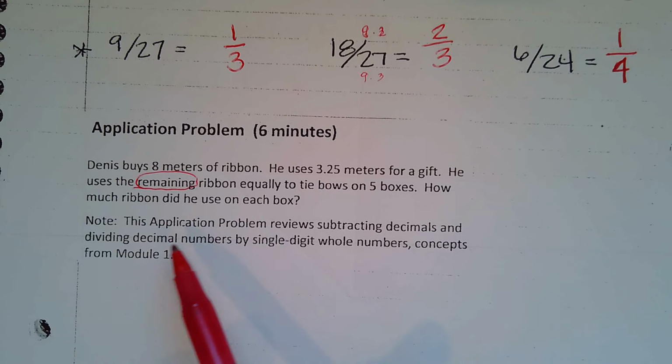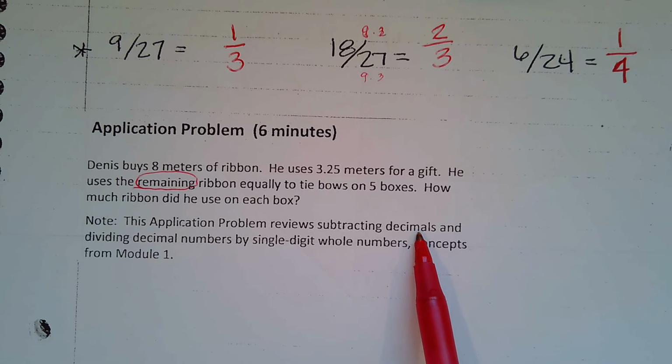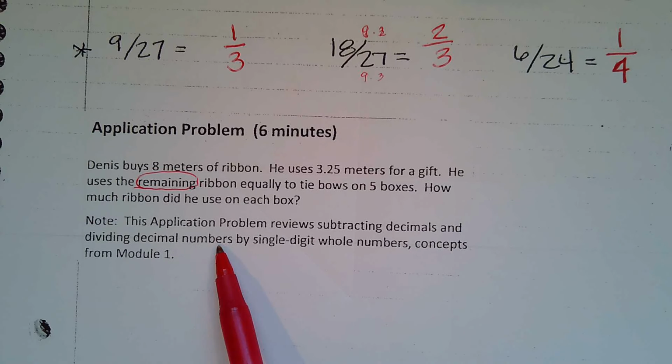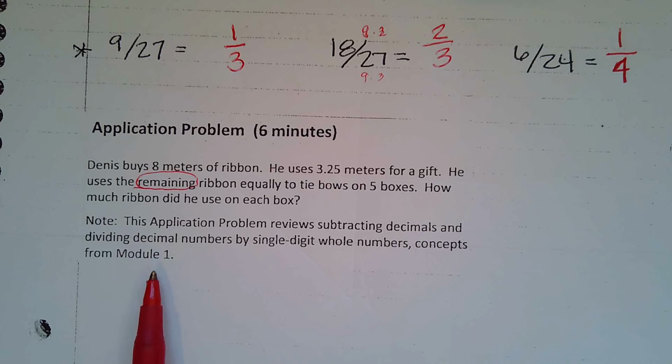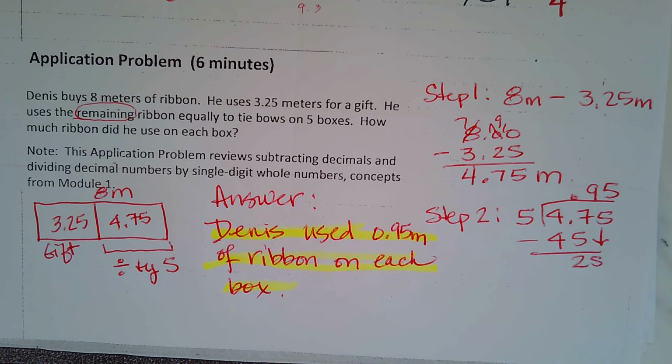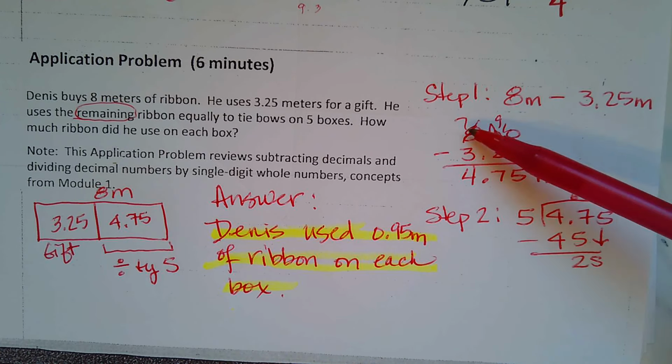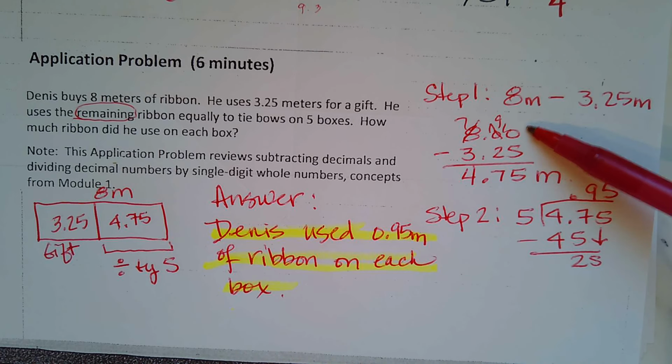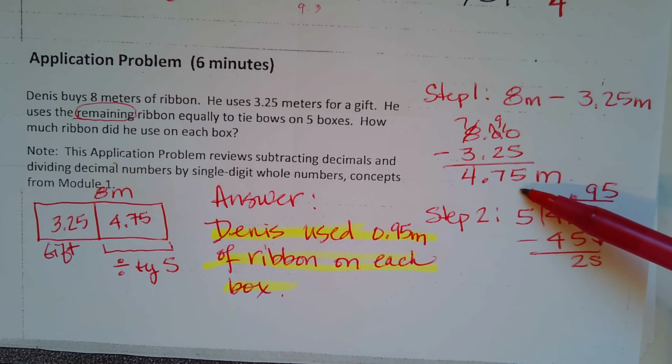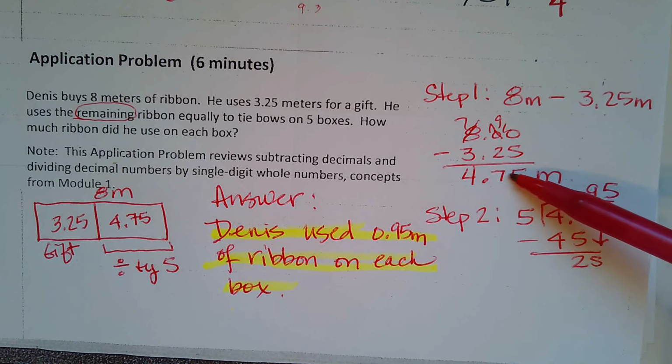So this application problem reviews subtracting decimals and dividing decimal numbers by single digit whole numbers. So this is going all the way back to module 1. So try it out and come back and see how you did. All right, so this is a 2-step problem. So step 1, subtract 3.25 meters from 8 meters. So I did my subtraction of decimals, ended up with 4.75 meters.